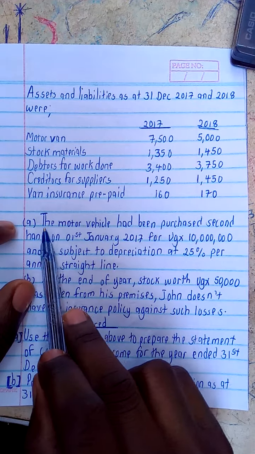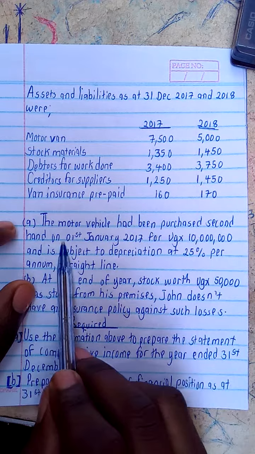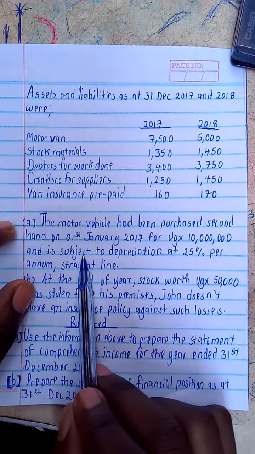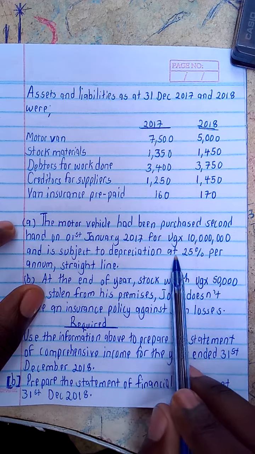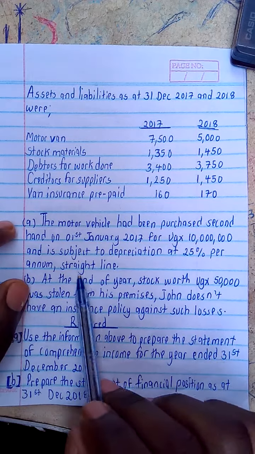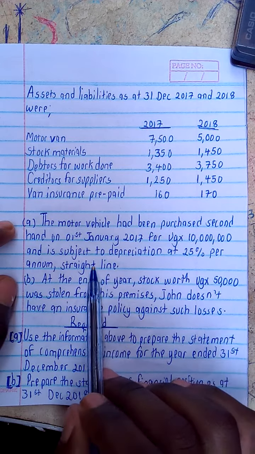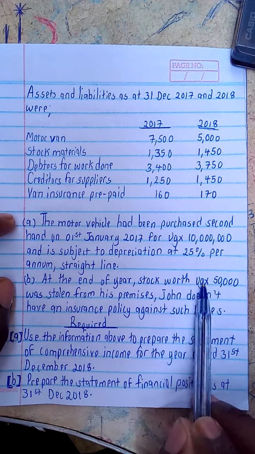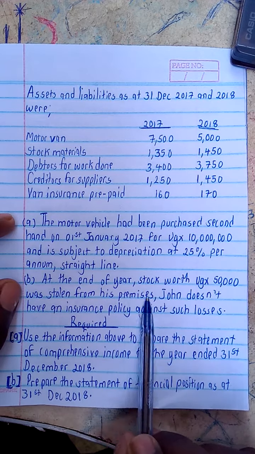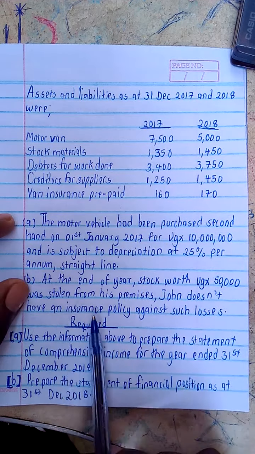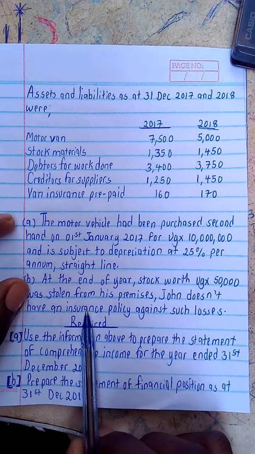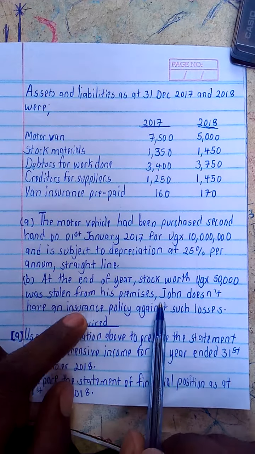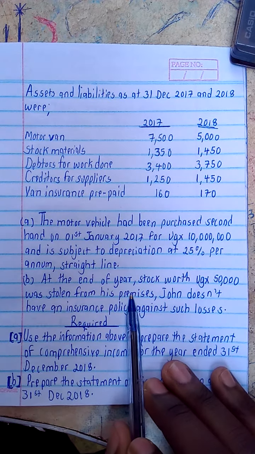So they said the motor vehicle had been purchased second hand on 1st January 2017 for 10 million and is subject to depreciation at 25% per annum. Straight line method is the method they used. B, at the end of the year, stock worth 50,000 was stolen from his premises. John does not have an insurance policy against such losses. Remember, I told you how to treat this in the previous videos.